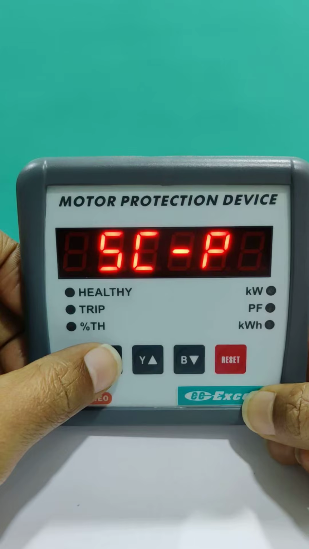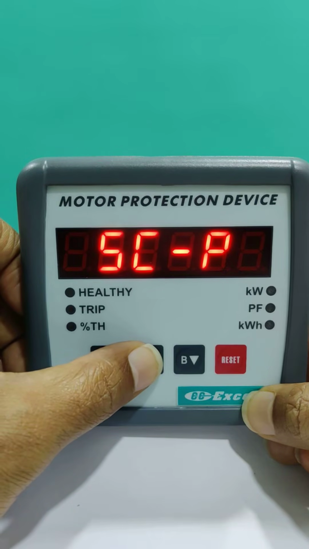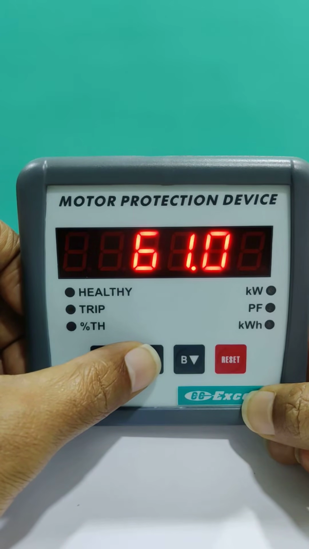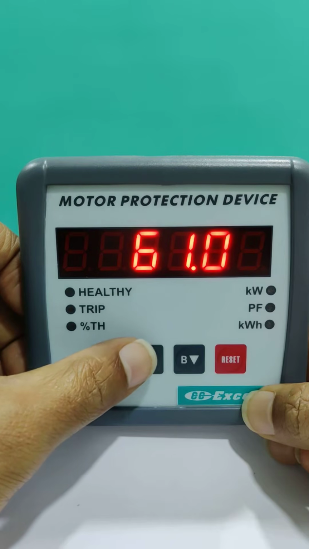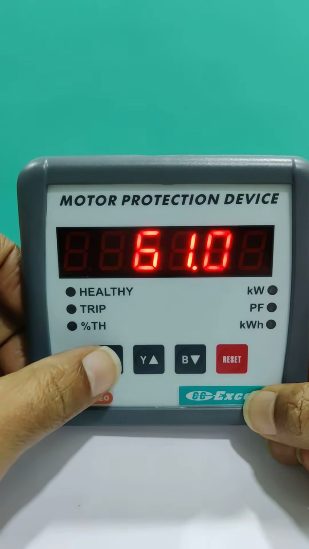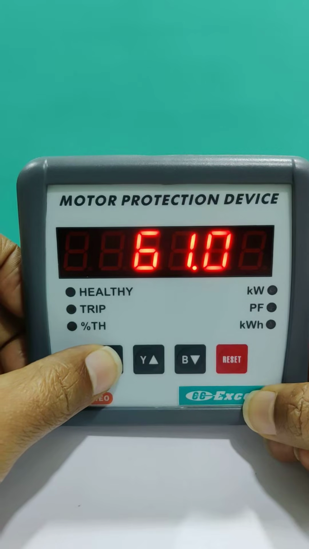Next is SCP, short circuit trip point. To see the value, press Y key. Now it is set as 61 amps. To change the value, use Y and B key. And to save and come out, press R key.